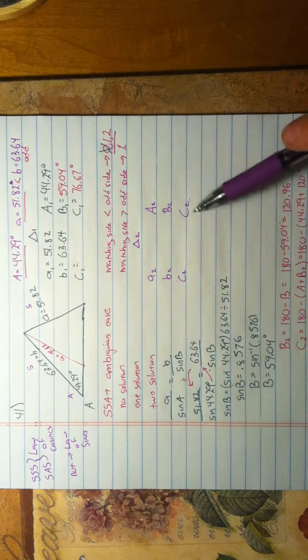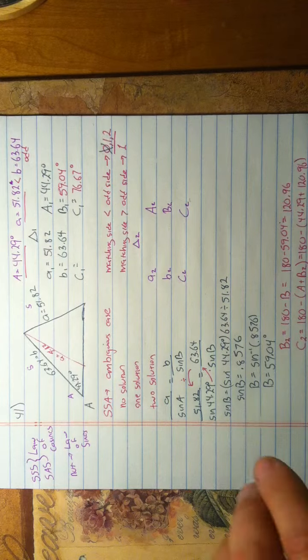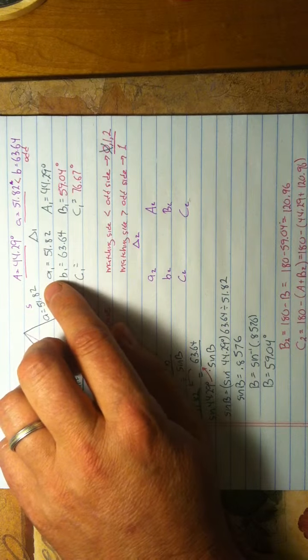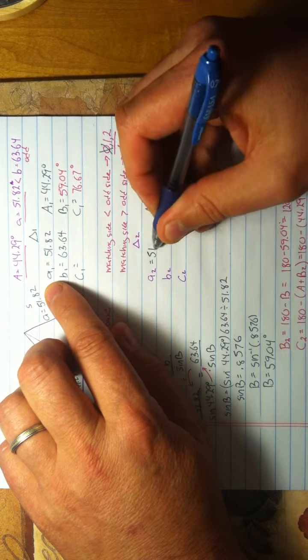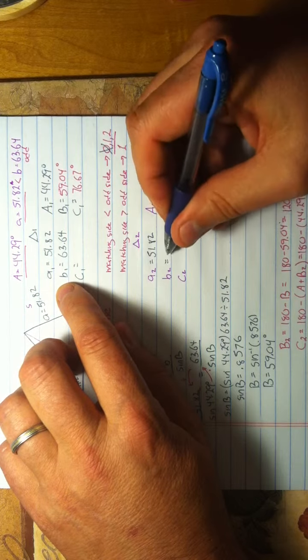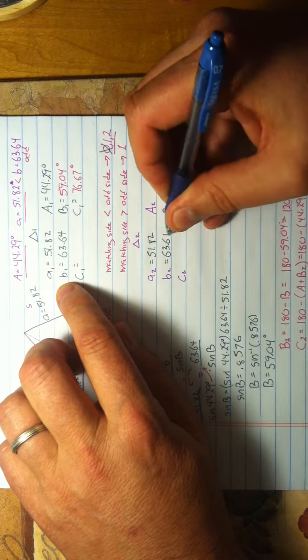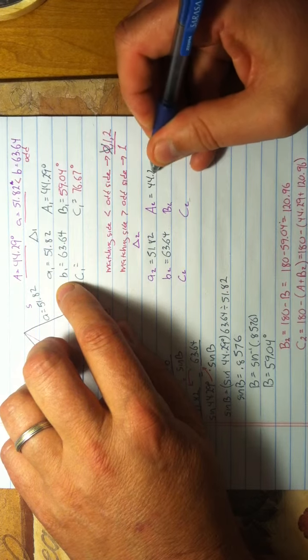But now that we know that there's a triangle 2, let's fill in what we do know. First of all, anything that is given is common to both triangles. So if A1 is 51.2, A2 is 51.82. If B1 is 63.64, B2 is 63.64. If A1 is 44.29, A2 is 44.29.